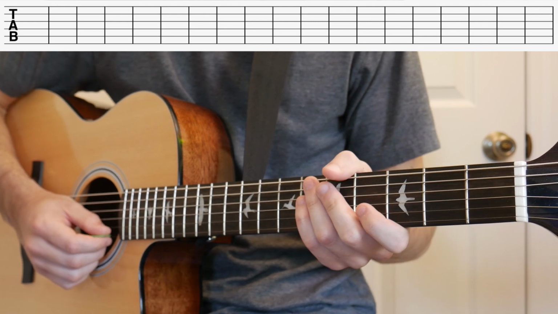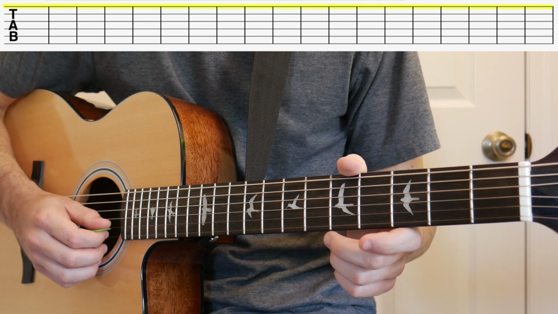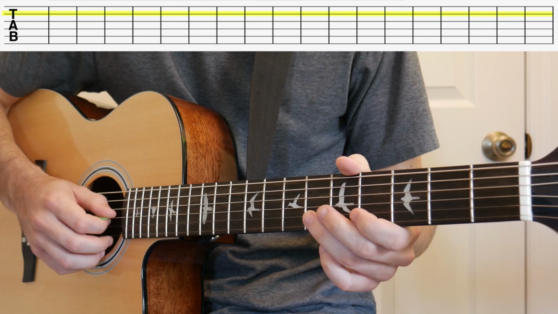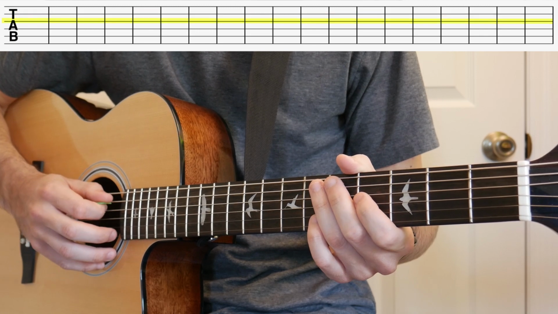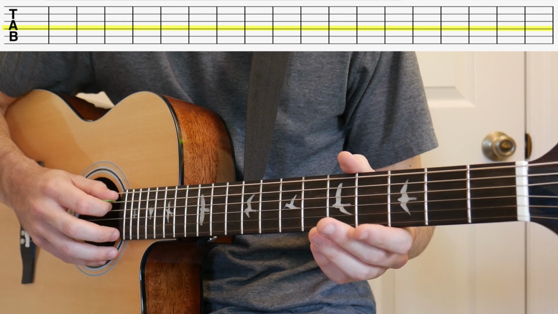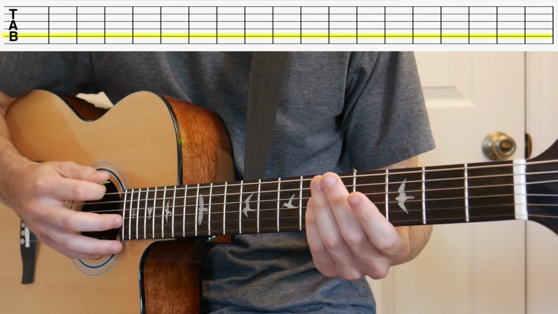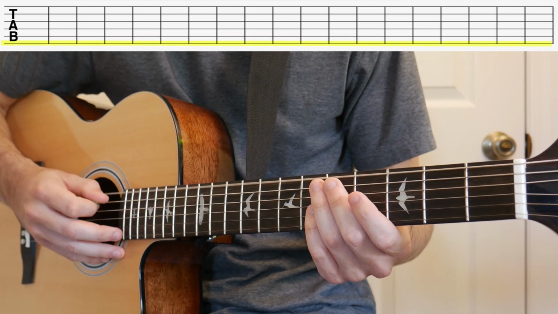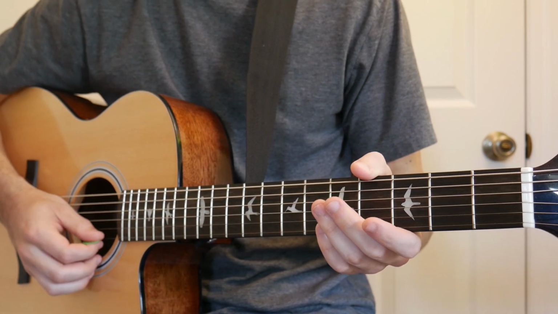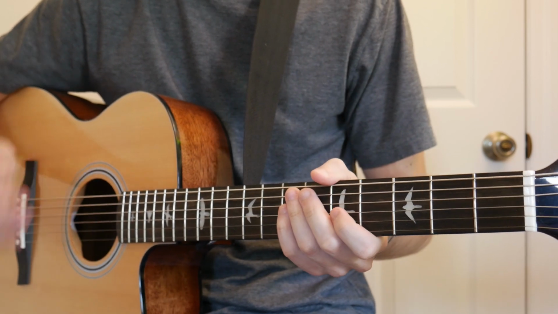The top line of the tablature represents our little E string. The line underneath that represents our B string. The line underneath that represents our G string. Underneath that is D. And underneath that is A. And last, all the way at the bottom, we have big E. So tablature is written by pitch, so we have high to low. So it might seem to be upside down, but it's the same way we would read music.